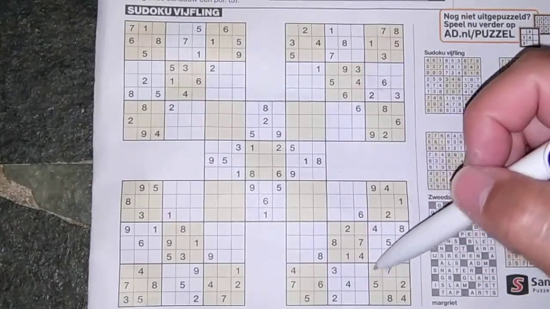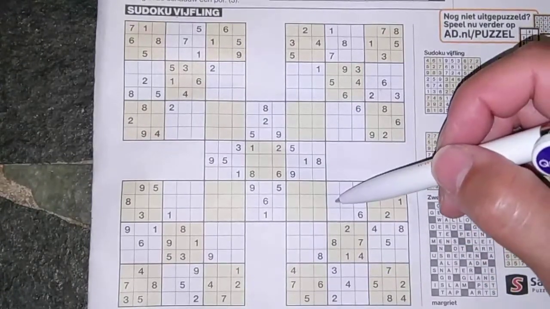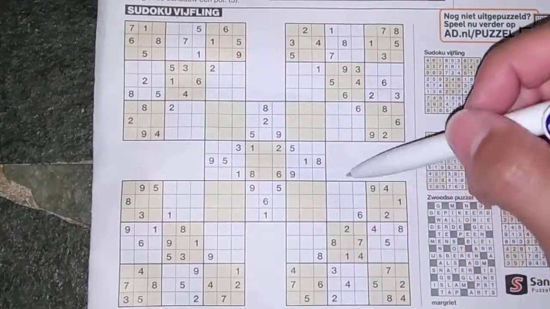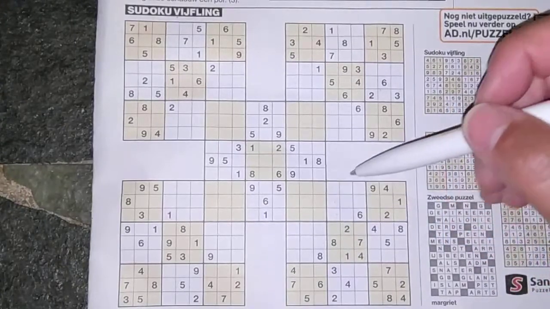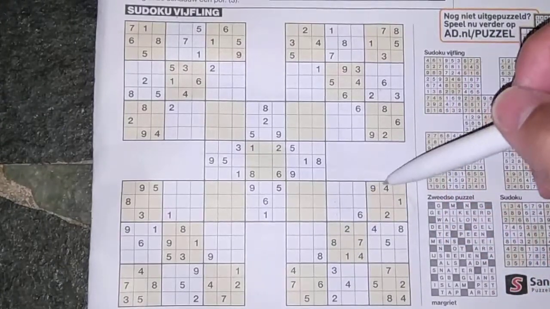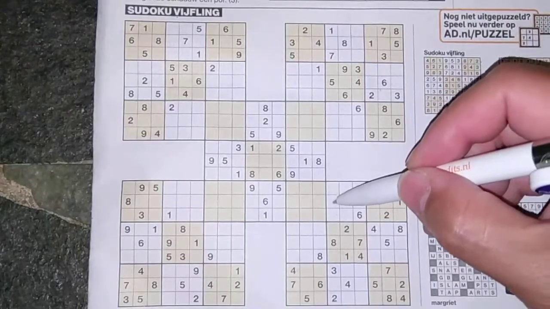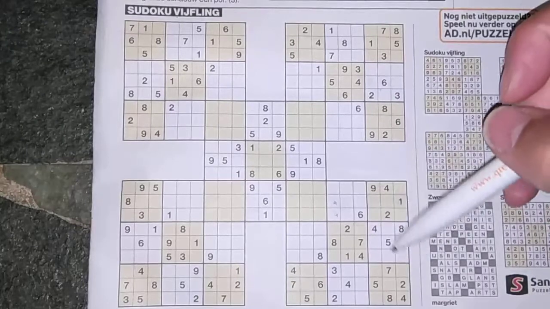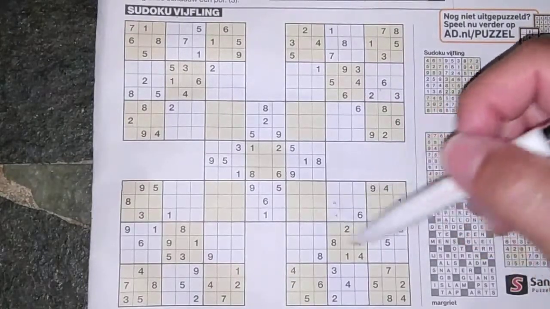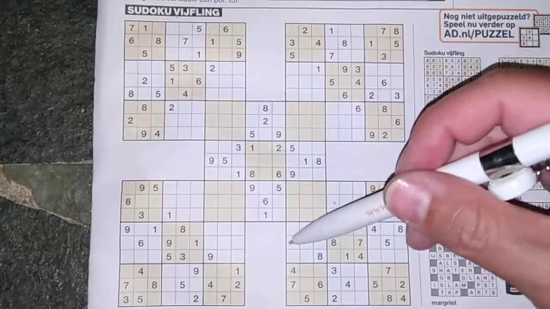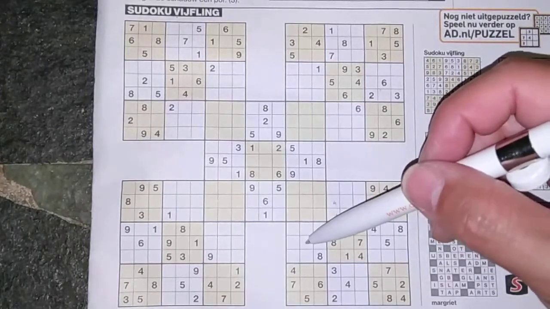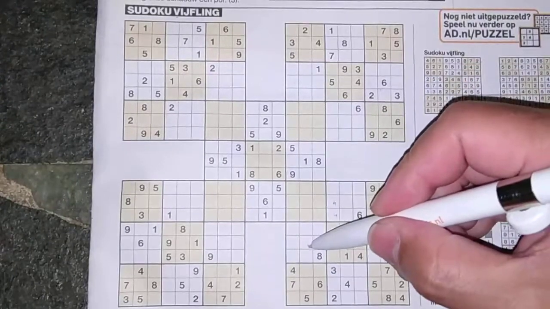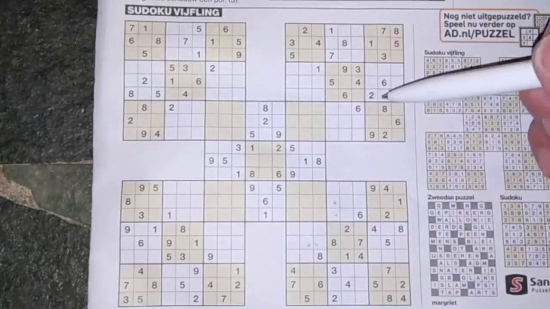Alright. We have 4 in this column, 4 in that column. So in the column next, I see here a 4. So the only 2 places for the 4 is here or there. Let me mark them. It's easier to follow. 4 in this row, 4 in that row. So in the middle row, we have 3 places for the 4, but I see here 4, no 4 there. So the 4 could be here or could be there.